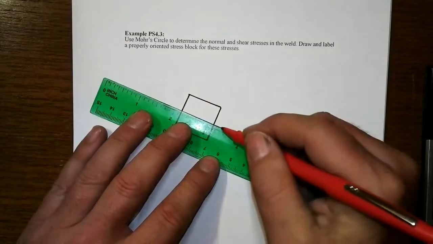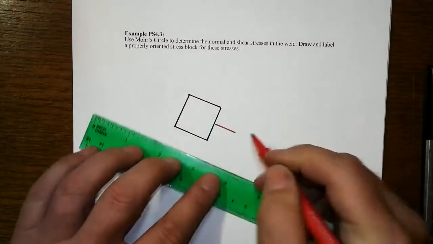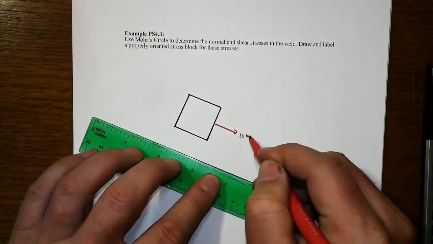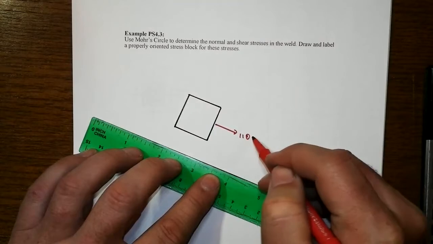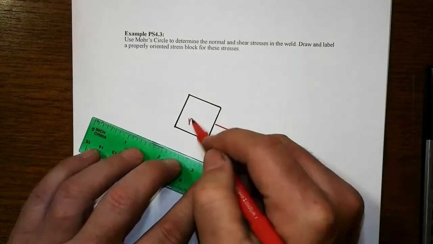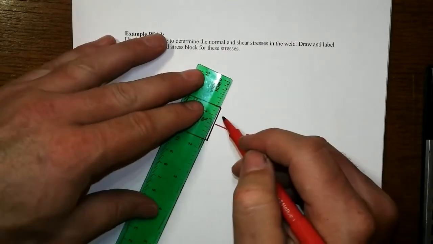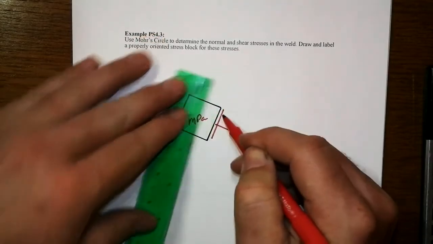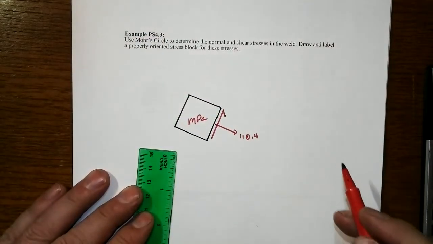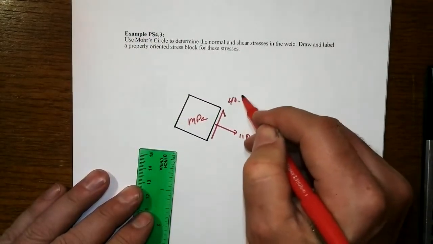And so there's your 110.4. These will all be in megapascals. Then counterclockwise on this same surface for the shear stress, that is 40.1.